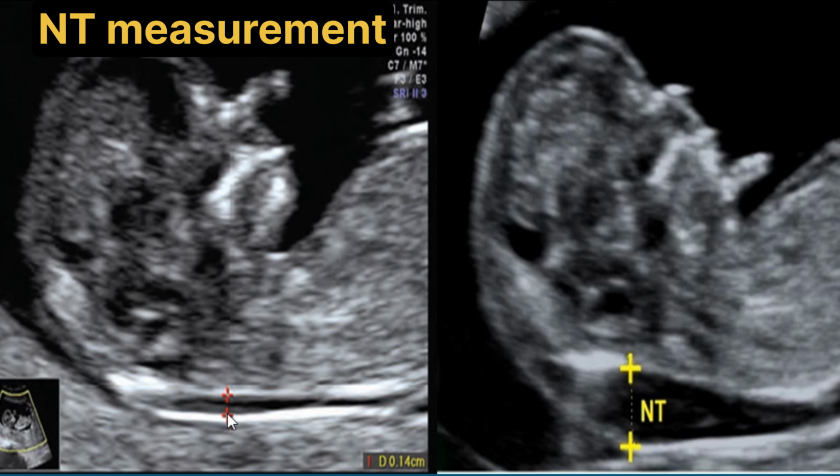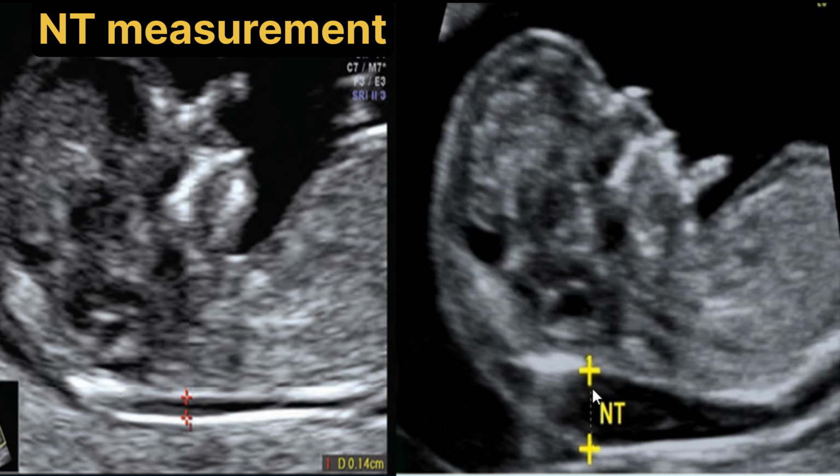Greater than 3 mm leads to the chromosomal abnormalities. Now in the sonogram we can see the increased measurement of the Nuchal translucency, which is about 0.5 centimeter, which is greater than the normal Nuchal translucency, which lies less than the 3 mm.